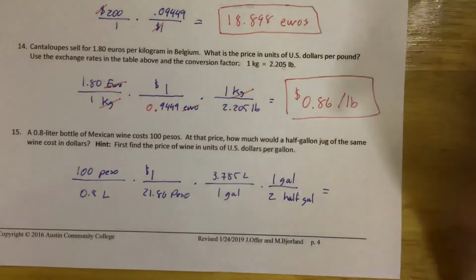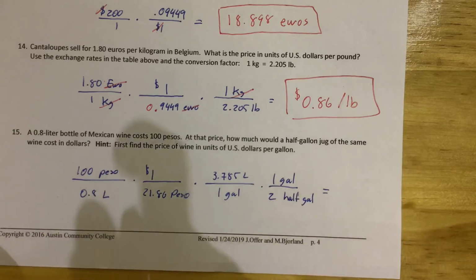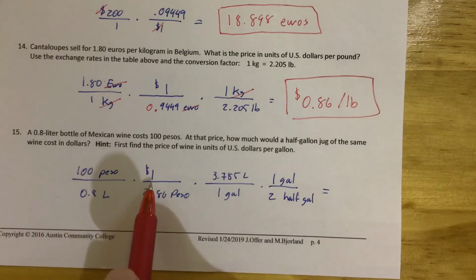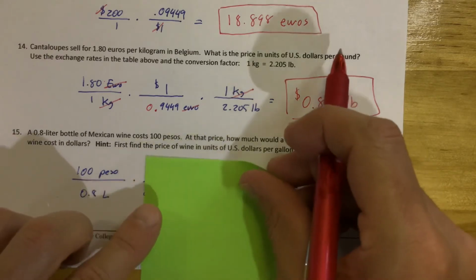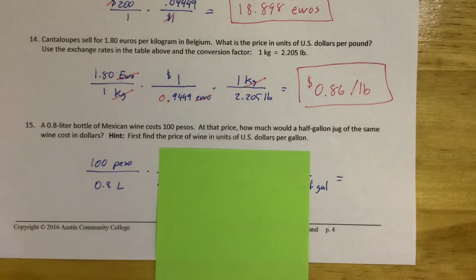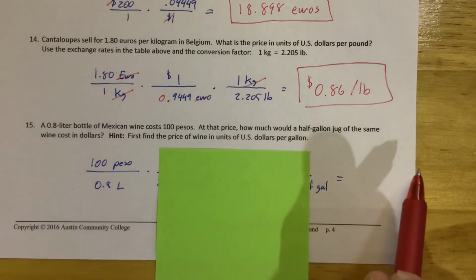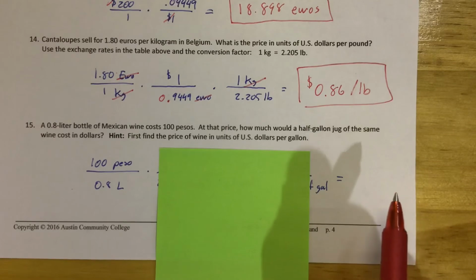All right, 15. Let's see. So I know what I'm doing here. I'm going to be changing my money, and I'm going to be changing my sizes here. Oh, this is that half-gallon problem that we got. Okay, 0.8 liter bottle of Mexican wine cost 100 pesos. At that price, how much would half a gallon jug of the same wine cost in dollars? It's kind of a weird thing.